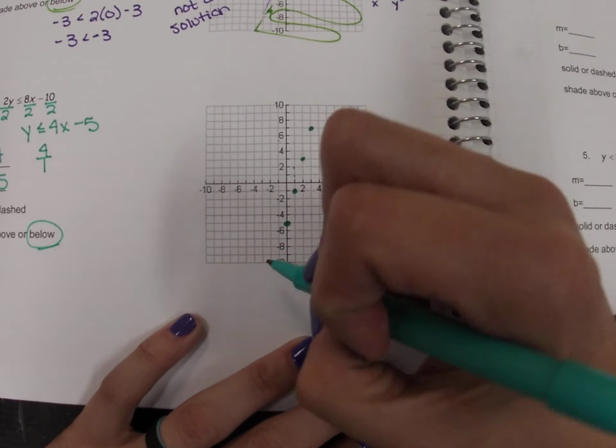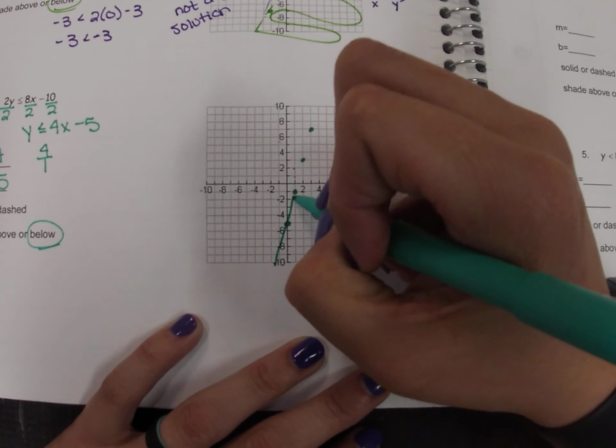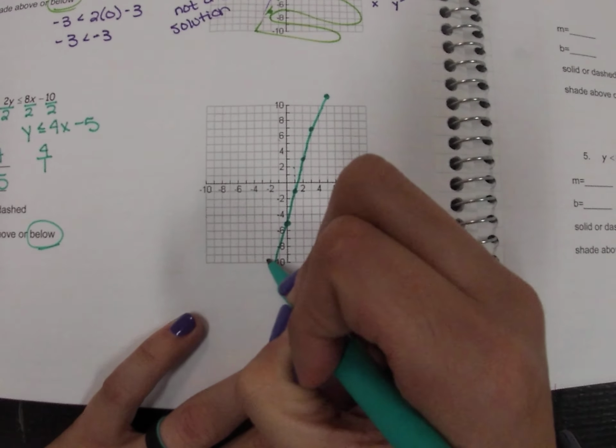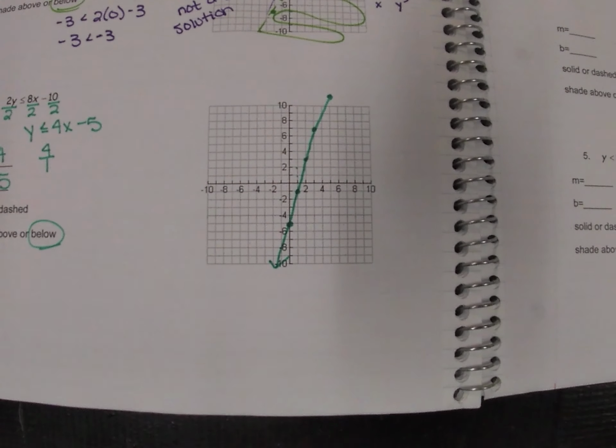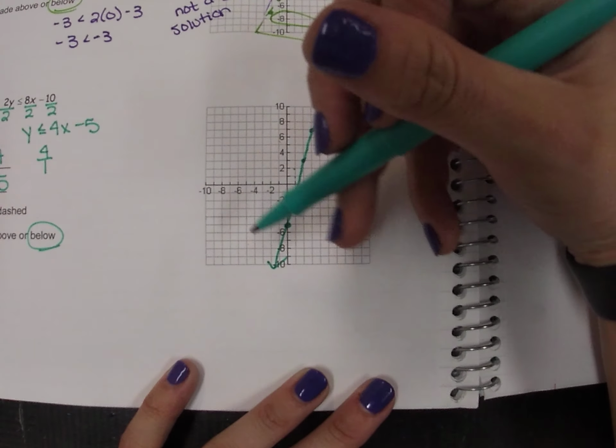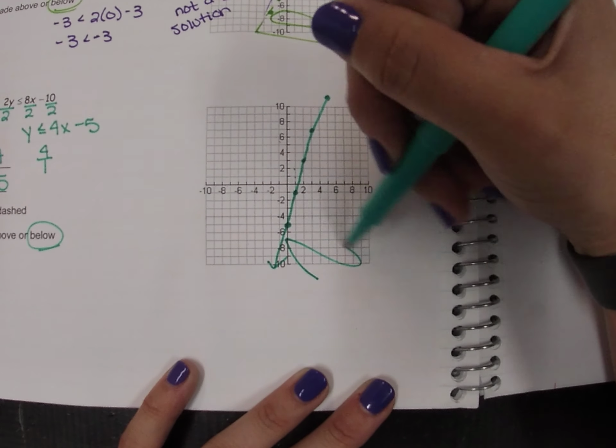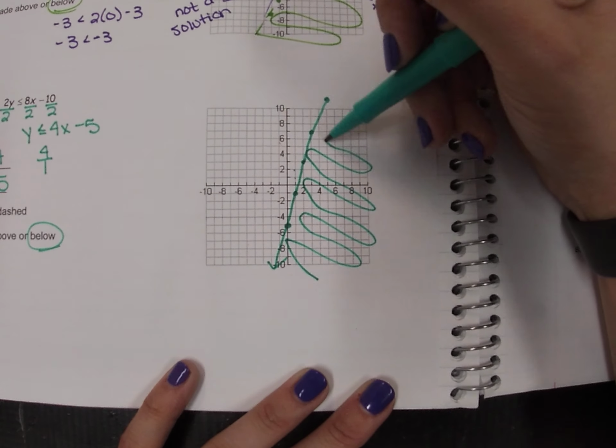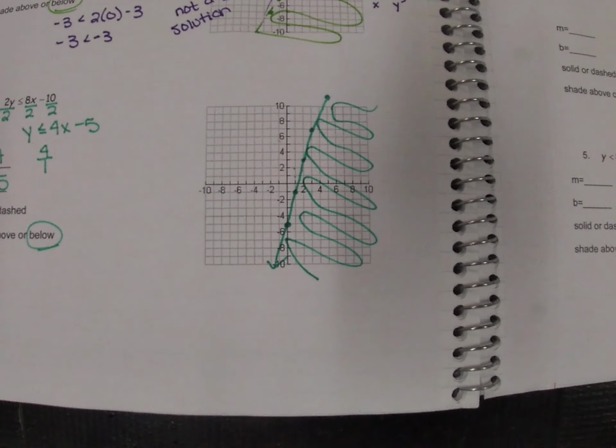I'm going to make a solid line on this one. So this one is a solid line going across my plane. And I am going to shade below. Okay, so below is all this area down here. Again, I'm shading this, but not too much, but not too little.